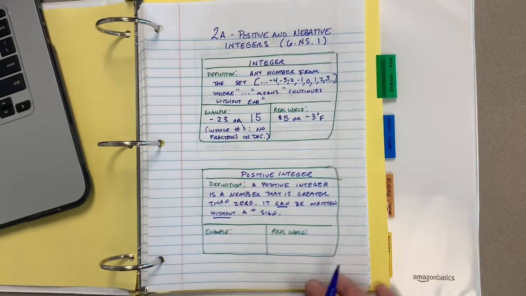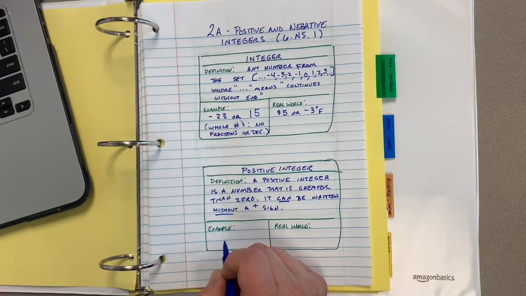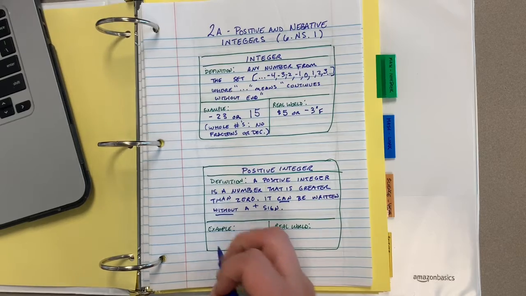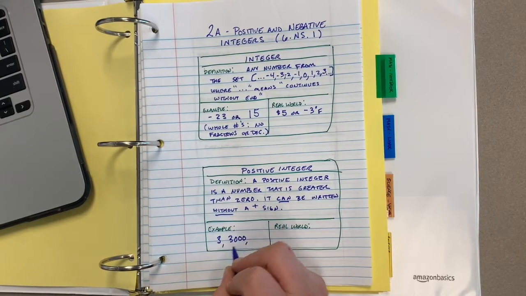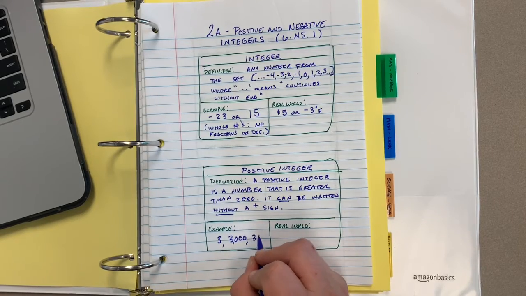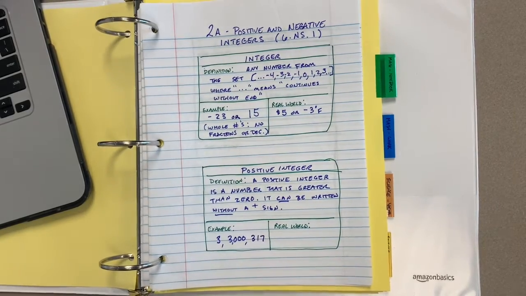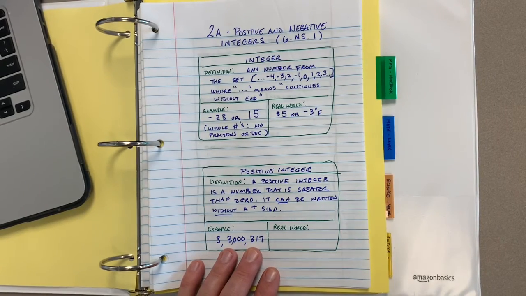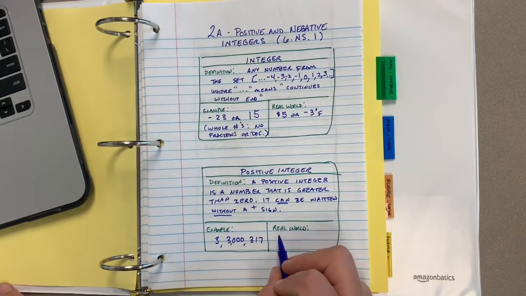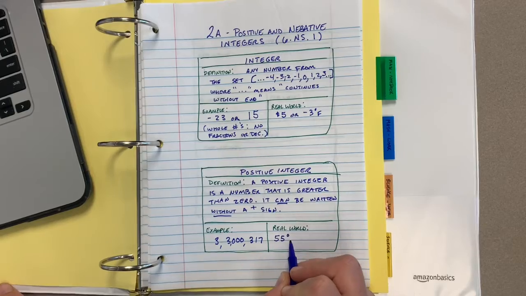So examples, again, you've got any number that you've worked with before, basically, that is not a fraction. So 3,000, or 317. These are all going to be examples of positive integers. They're just the regular numbers that we know. In the real world, we see these more often than we see anything else. Again, today was 55 degrees outside.